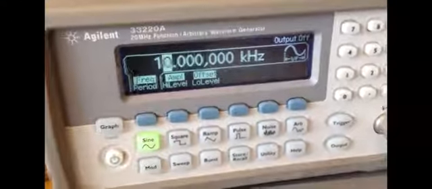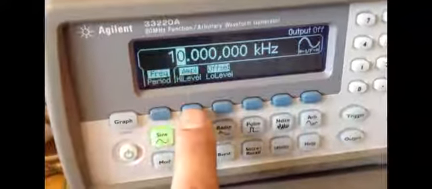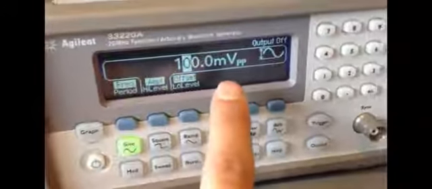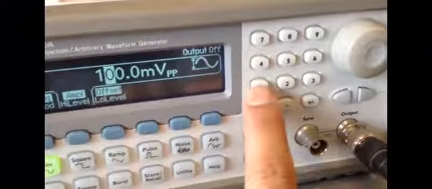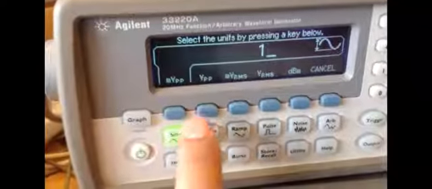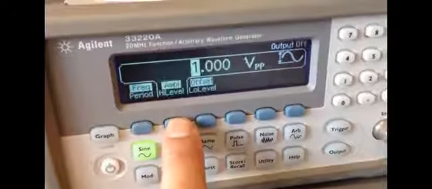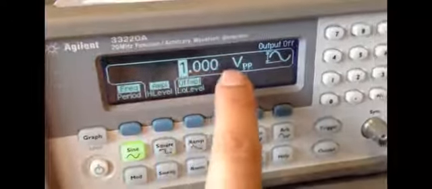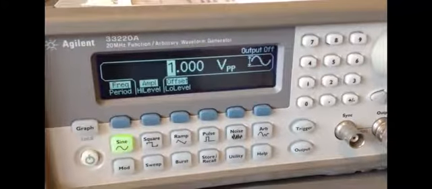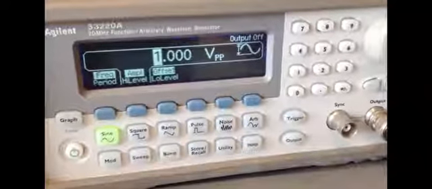For the amplitude, I'm going to press the button right underneath the amplitude, which is this button, and then it says 100 millivolt peak to peak. So I'm going to press 1 volt, and it's going to ask me volt peak to peak, millivolt peak to peak. I'm going to press volt peak to peak, and you can see that 1 volt peak to peak is selected here.